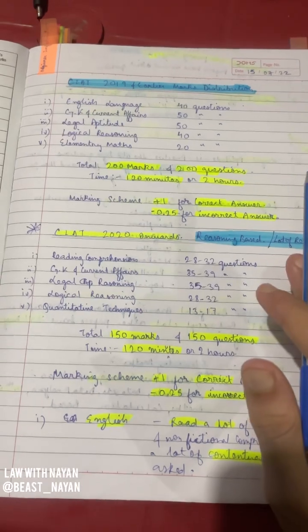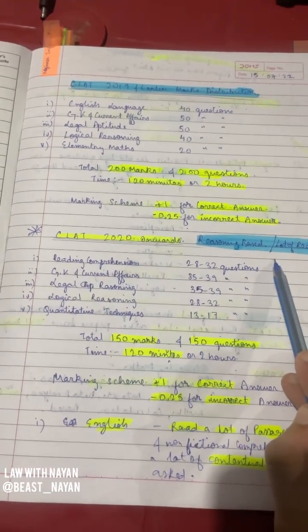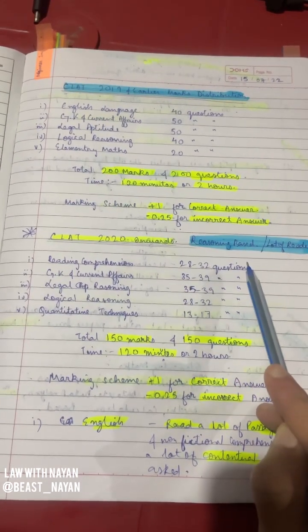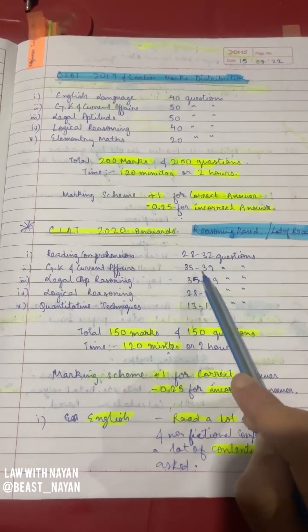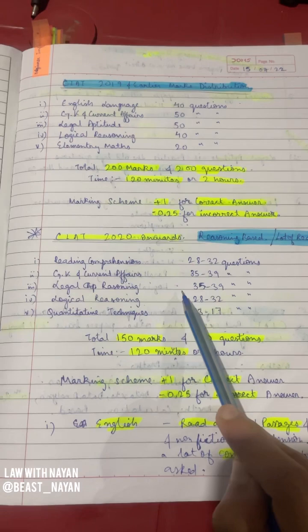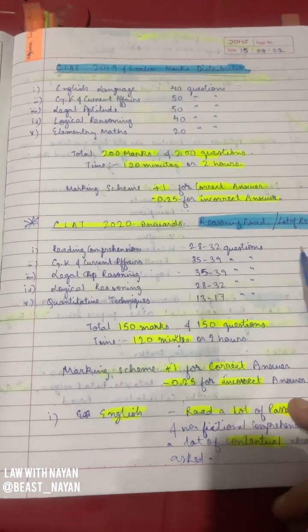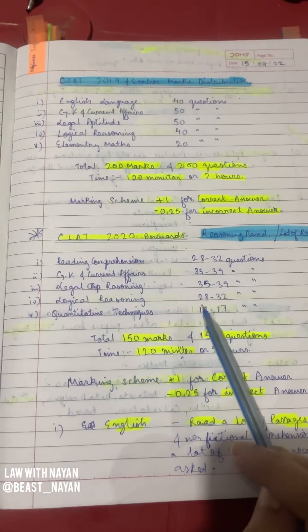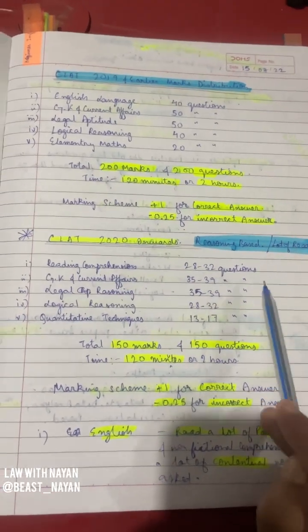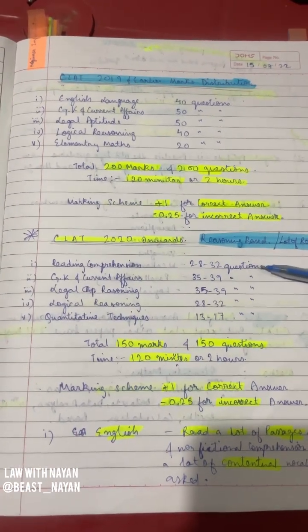So in CLAT we have 5 sections. The first section is reading comprehension, which contains approximately 28 to 32 questions. The second is GK and current affairs, which carries 35 to 39 questions. In the third section, we have legal reasoning, which also carries approximately 35 to 39 questions. In the fourth part, we have logical reasoning, which contains around 28 to 32 questions. And in the end, there's quantitative techniques or quantitative aptitude, that's maths, with approximately 13 to 17 questions. So this is the section-wise breakup of the exam. This is how your 150 marks are divided into 5 different parts.